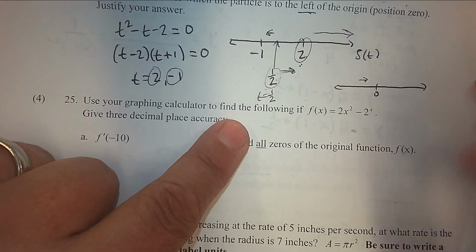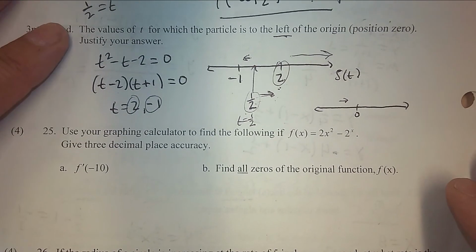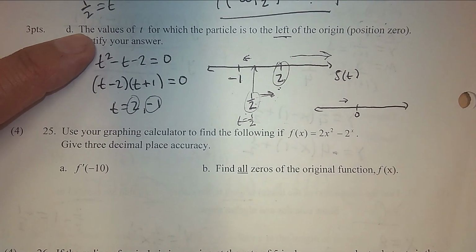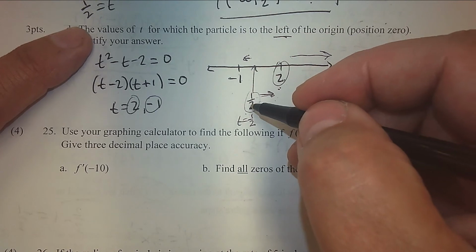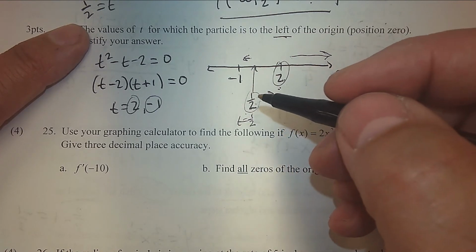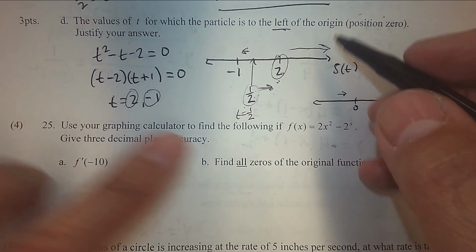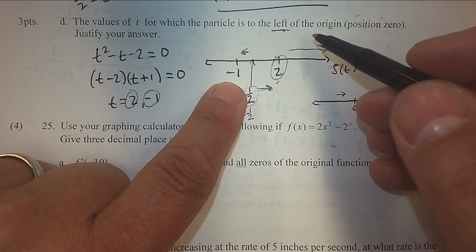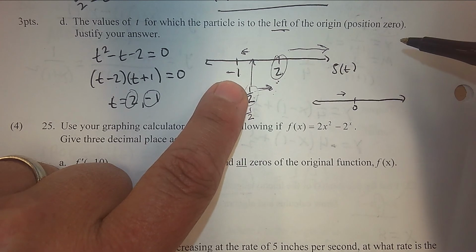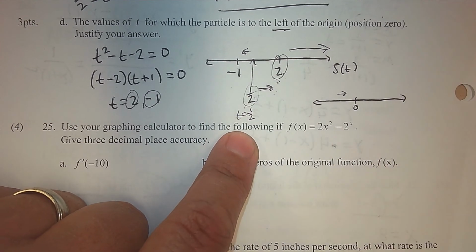Now, let's think through this together. What's happening again to this particle to the left of 1/2 is it's moving left. And just because it's moving left doesn't mean it's left of the origin, to understand it.